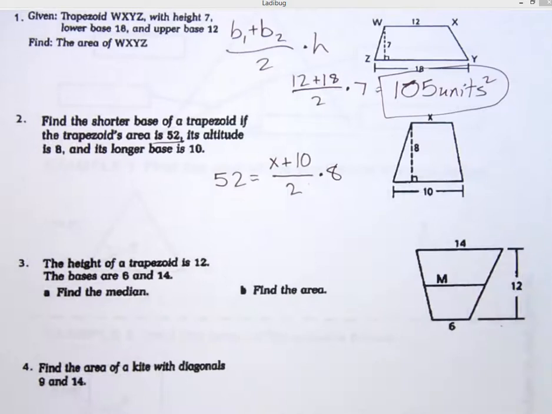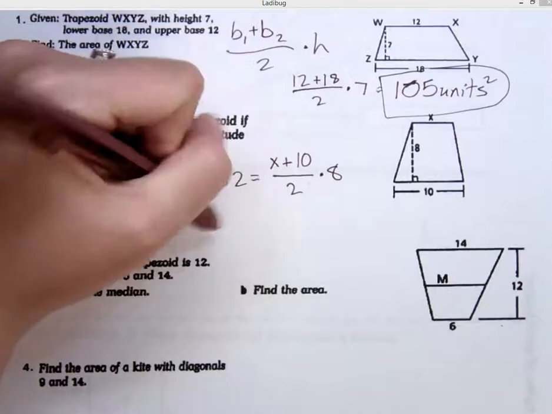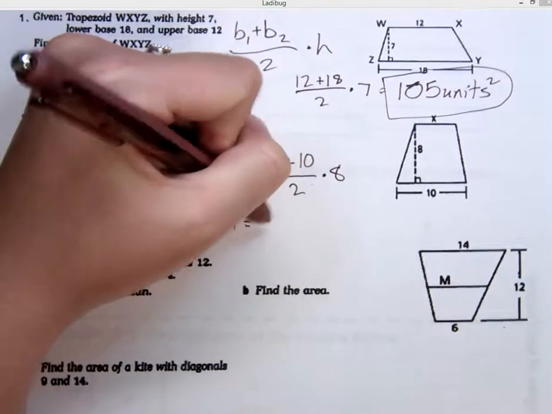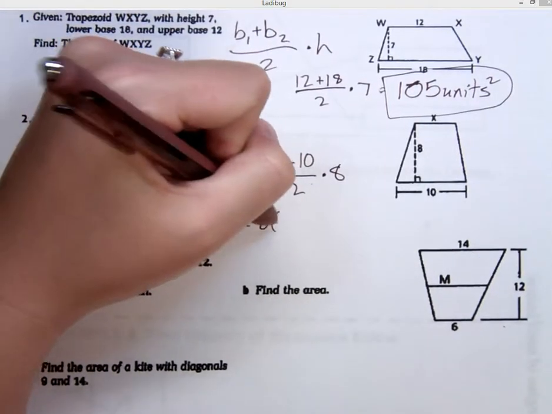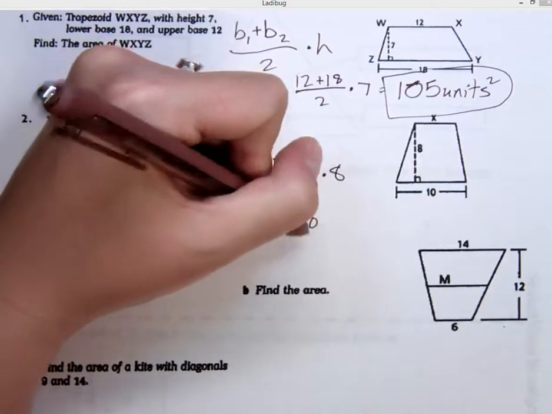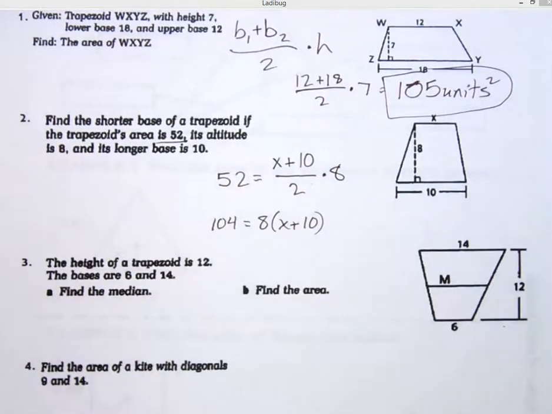Here's the deal with this. There's a few different ways we can approach this. What we can do is multiply by 2 on both sides, and we get 104 equals 8 times x plus 10. So this is one way we can approach it. Another way we can approach this problem is just by dividing 8 and 2.